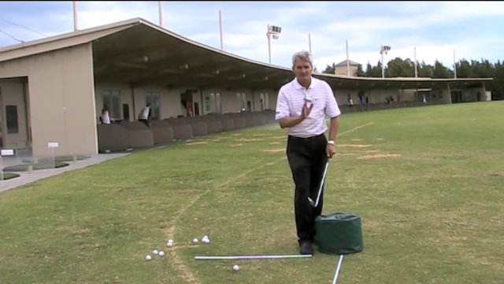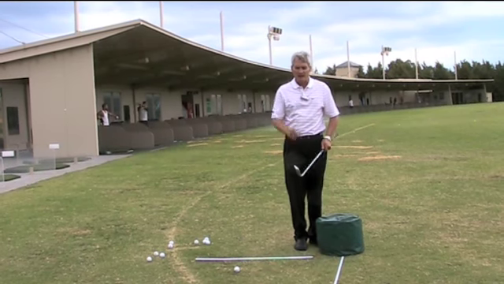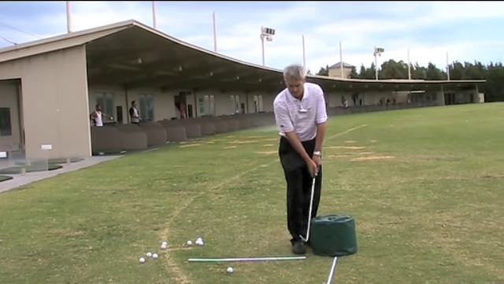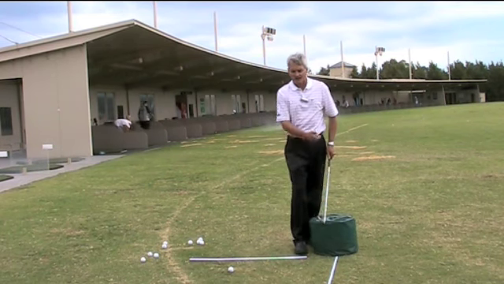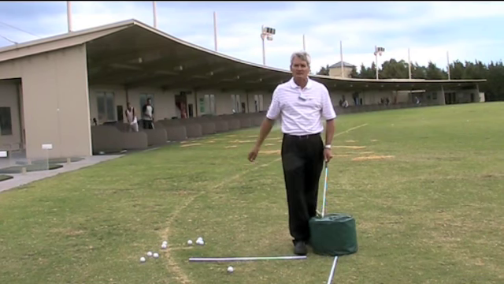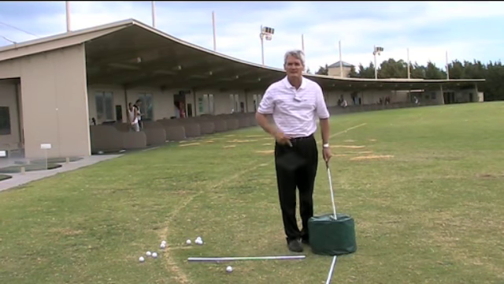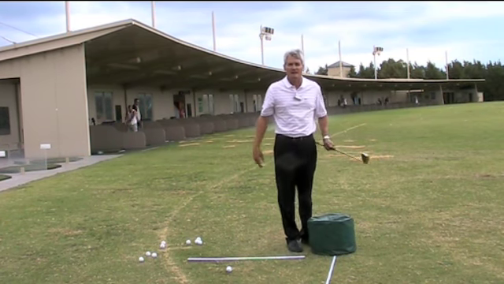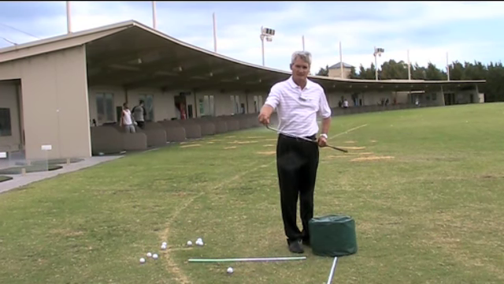Now, if I can get a slicer, and I've done this hundreds of times, somebody who's sliced their whole life, and the moment I give them this lesson and we do these little drills where 1 o'clock, 11 o'clock, 12 o'clock, and I get them to start to hit some golf shots and say, okay, now just rotate your arms and bring the club back to 11 o'clock. The very first swing, the ball goes left and sometimes even draws further left. And they go, how did I do that? Well, for the first time in your golfing life, you controlled the club face.